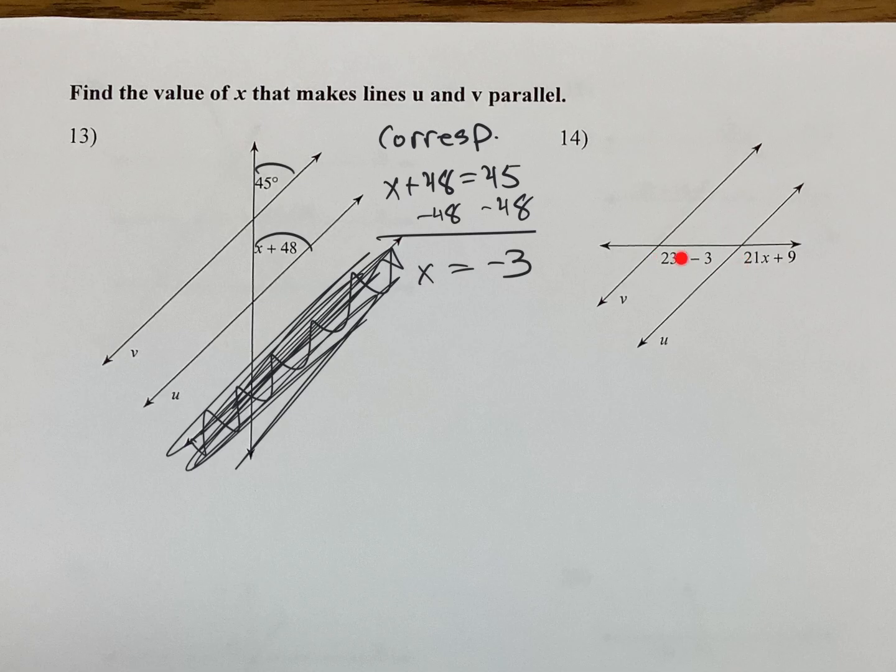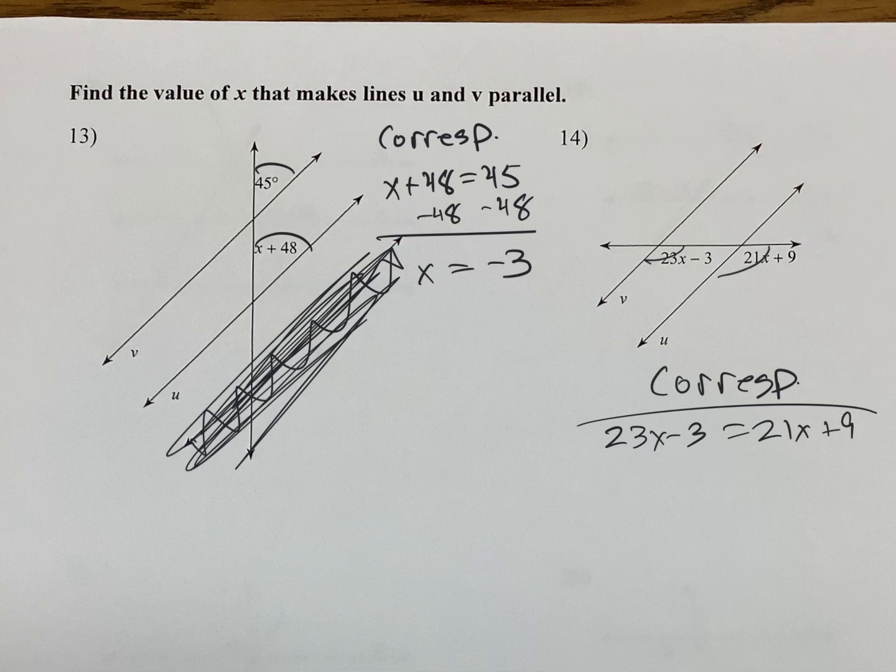So in this case, these are corresponding angles. So these go together. And so you say corresponding. And then we say, you notice they're both obtuse, so they have to be equal. 23x minus 3 is equal to 21x plus 9.